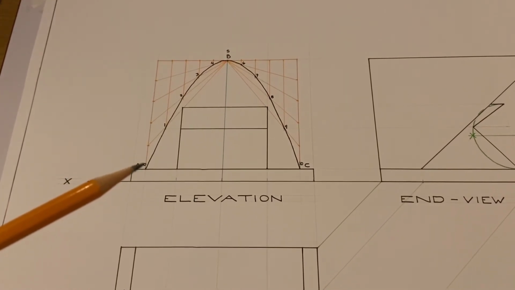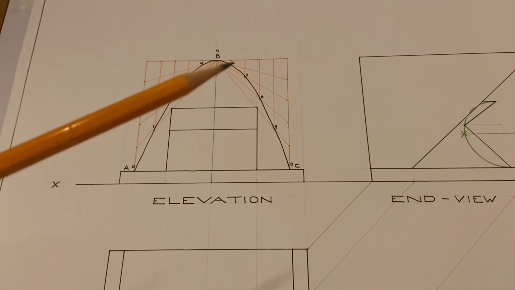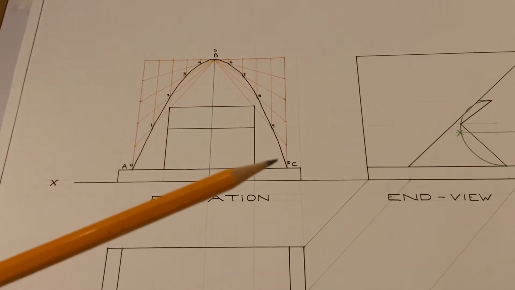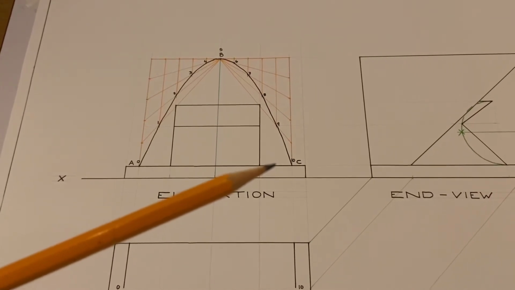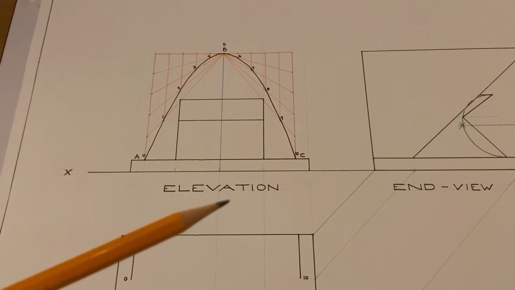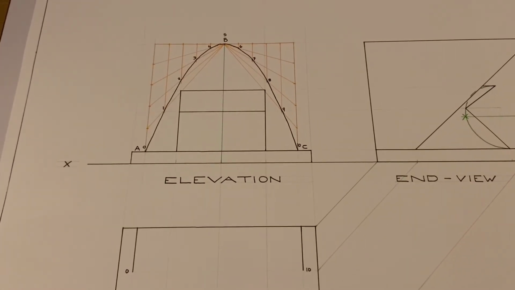So we start there at 0, 1, 2, 3, 4, 5, 6, 7, 8, 9, and 10. Index those points in elevation, and we will proceed then to the next part after that.